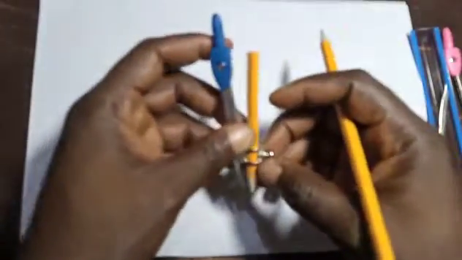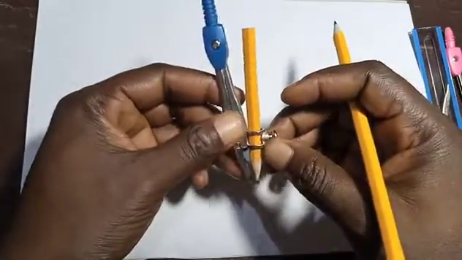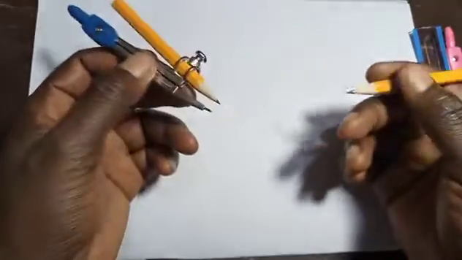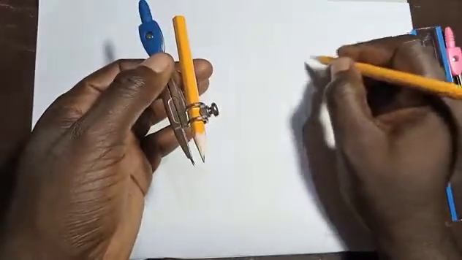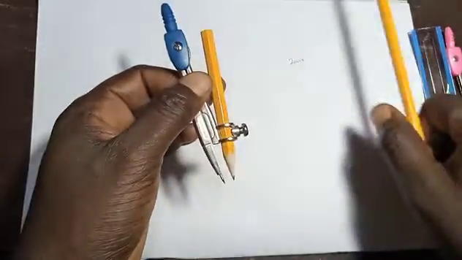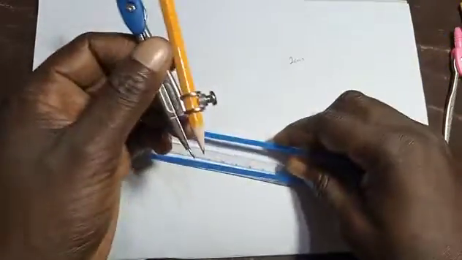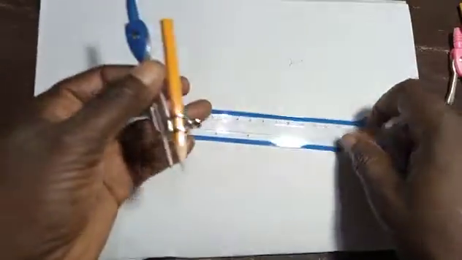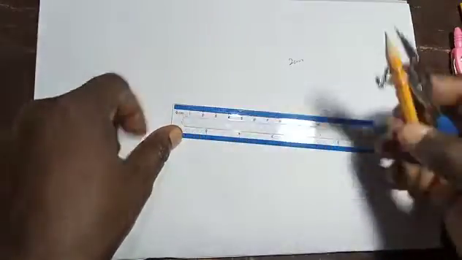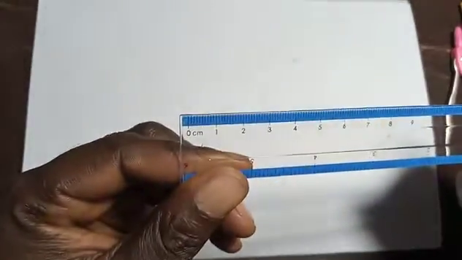In constructing a circle, unless you're asked to just construct any circle, you'll be given a radius. Sometimes the question will ask you to use a diameter, but what is needed here is to know the radius. If the radius of the circle is, assuming, 2 centimeters, we want to construct a circle of radius 2 centimeters. So we'll place our ruler here. As you can see, this is centimeters on my ruler.